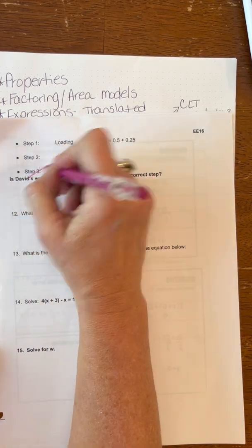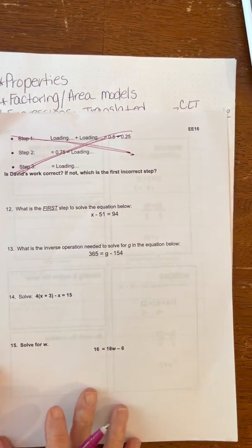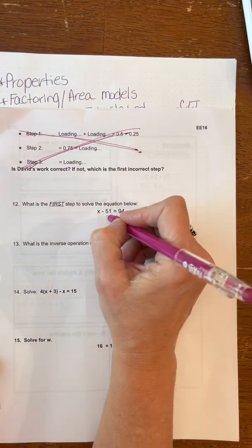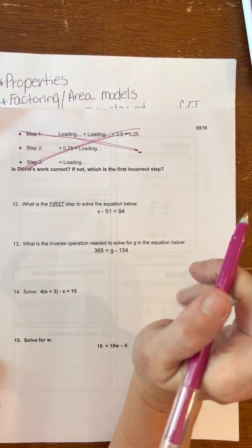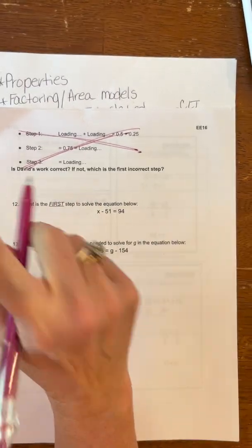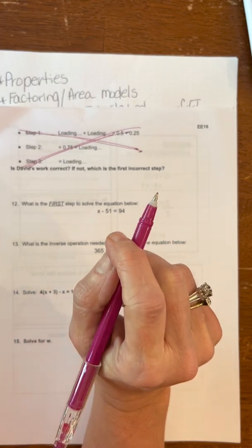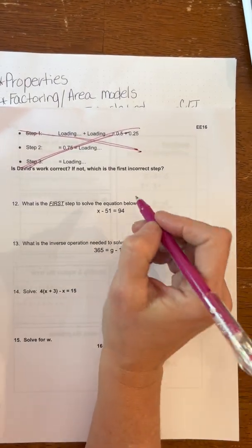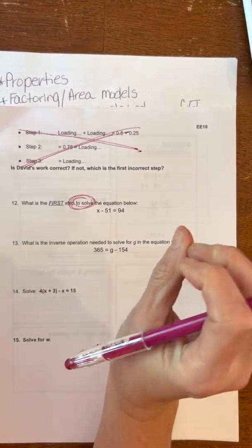All right, just mark that out because loading doesn't help us any, does it? What is the first step to solve the equation below? Now, when it's asking you for the first step, it is not asking you to locate the expression, draw a C and a V. Those aren't really considered steps. What is the first mathematical step to solve it?